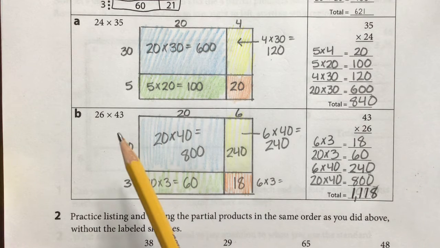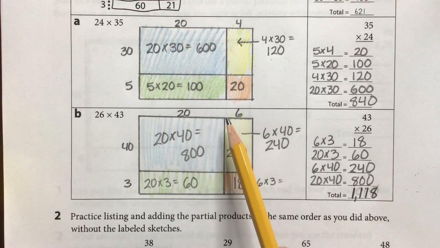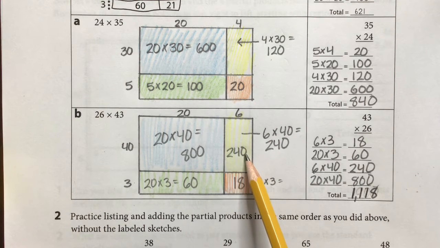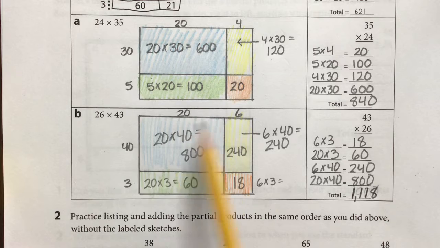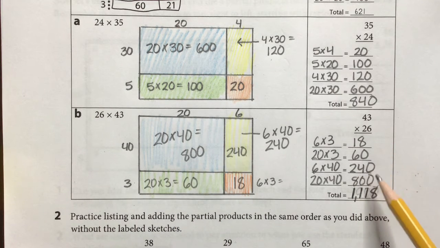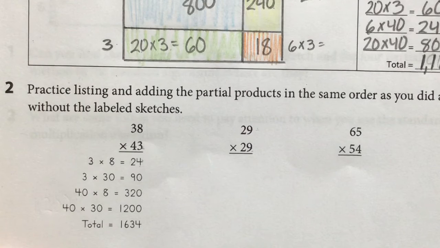So we did 26 times 43. I first started with 3 times 6, which is 18. And then I went over to B, 20 times 3. So here's the 3. 3 times 20, 60. And then C is 6 times 40. 6 times 40 is 240. And finally, the 20 times 40, which is 800. And then I added the partial products together. I listed out the problems, and I came up with 1,118.